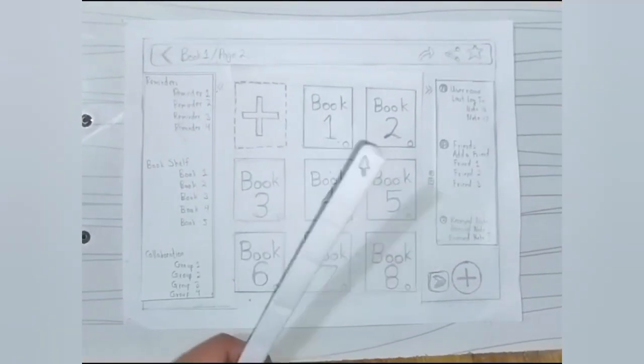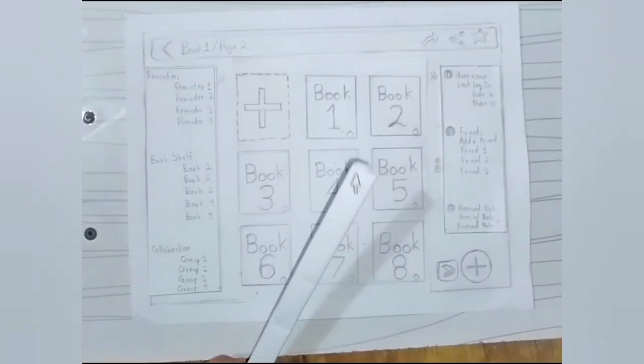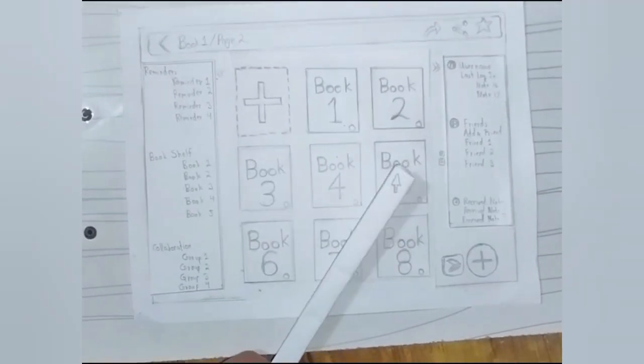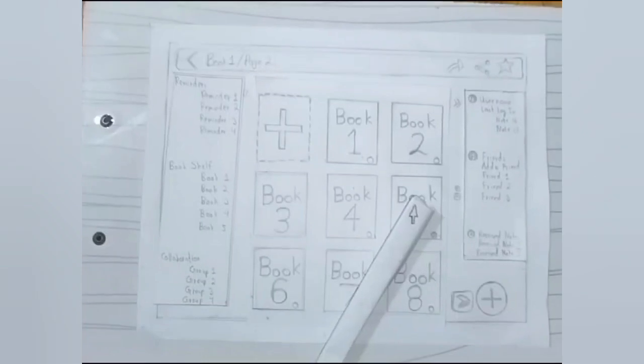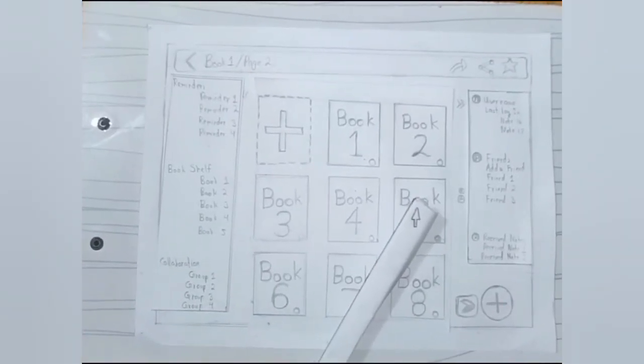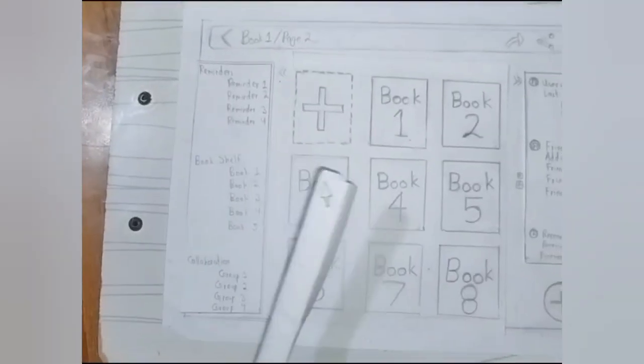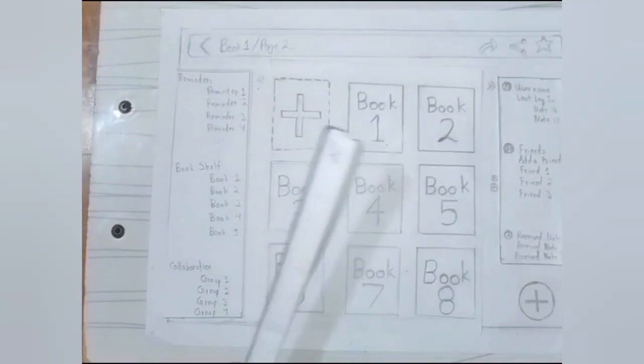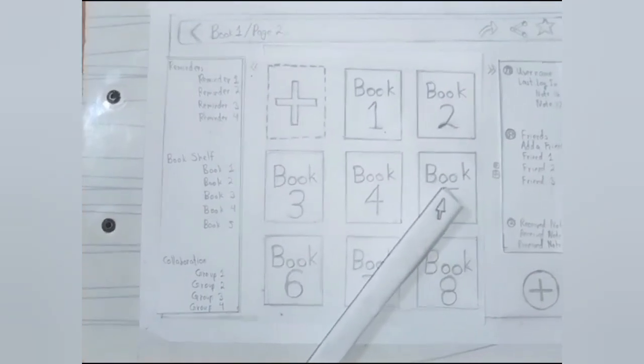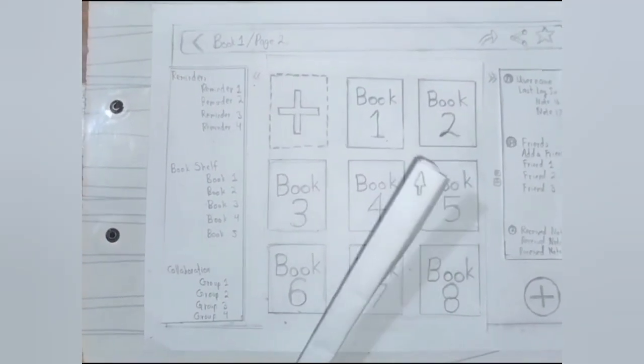If you want to export it to, let's say, book 5, we'll click on 5, and then we'll click on enter. So yeah, the note will be taken to book 5.